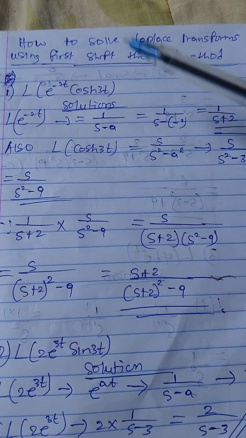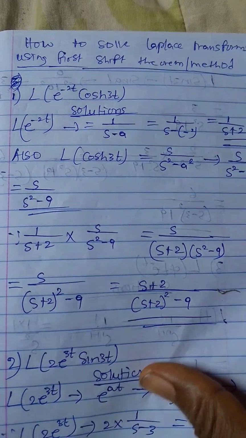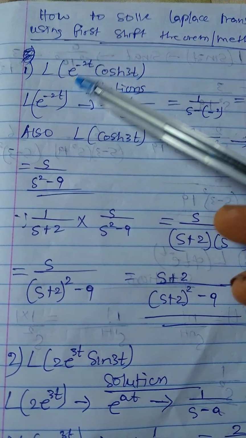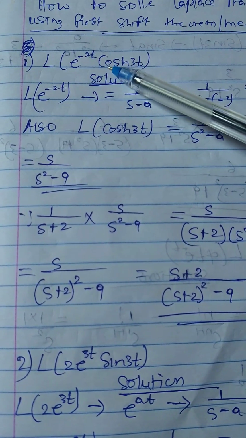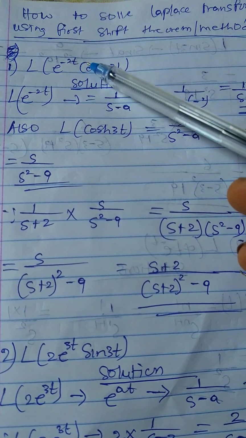On today's video, I'll be teaching you guys how to solve Laplace transform using the first shift theorem or method. Now, with the following examples, example one says that we have to find the Laplace transform of e raised to the power minus 2t cos 3t. Now, to solve this, I have to find the Laplace transform of each of these functions.